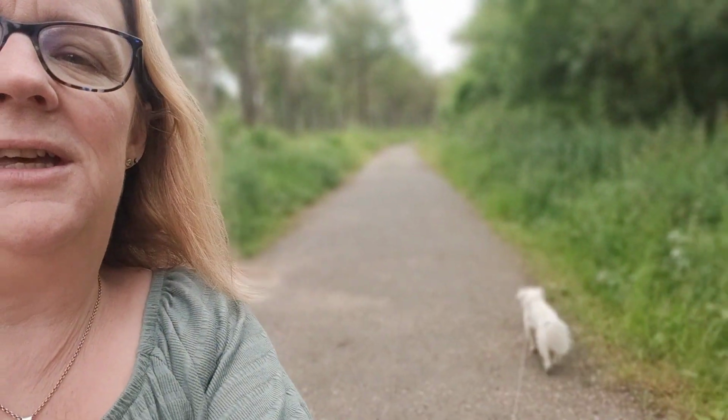I'm here walking my dog in the beautiful South Sea Forest in Northamptonshire, and there she is, there's Daisy, just having a little stroll.